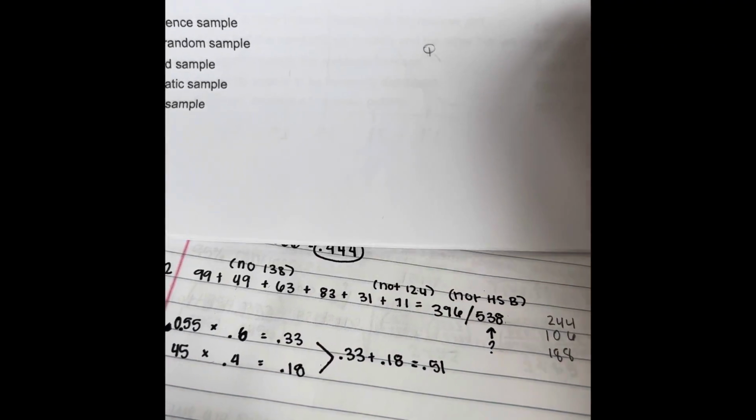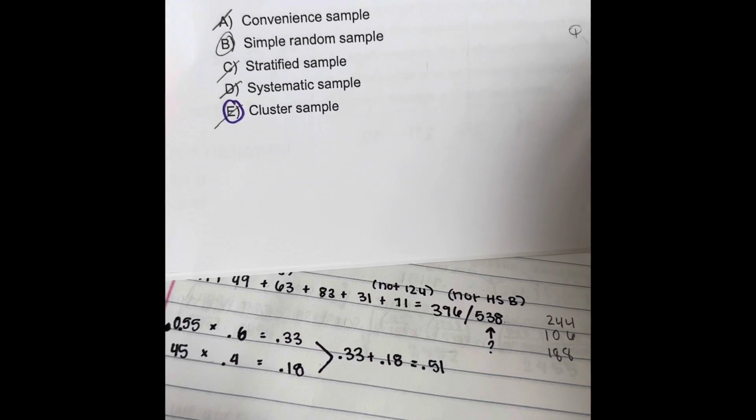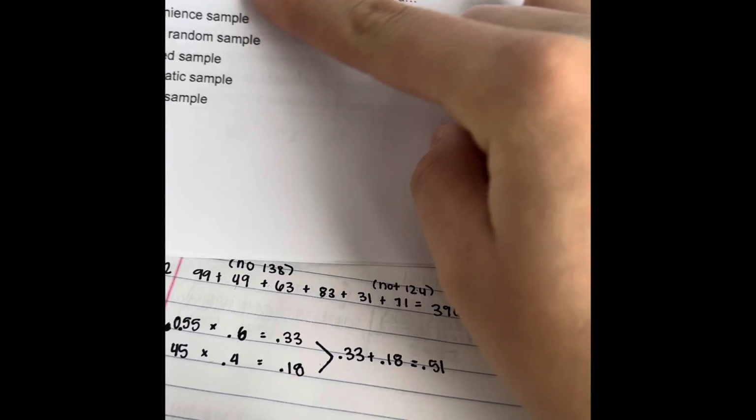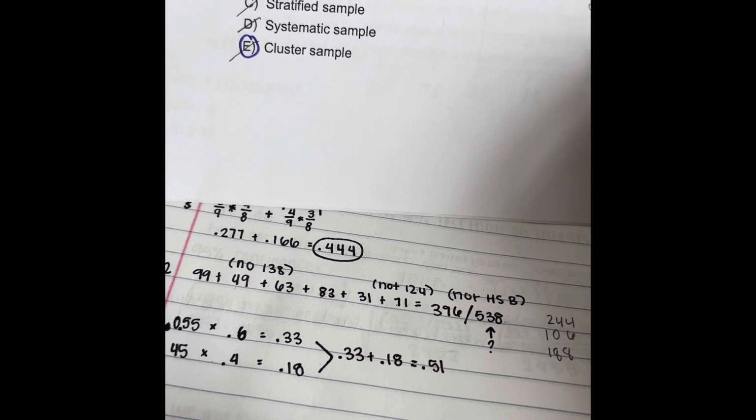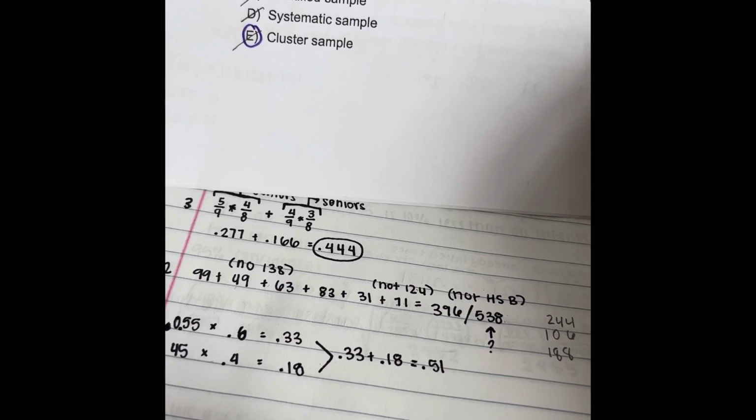Okay, this one, I'm not sure how I really got it wrong, but basically it's going to be a cluster sample because you selected 50 stores, and within those you have your cashiers. So it's clusters of cashiers within each store. So that's why it would be a cluster sample, because each store is a cluster.